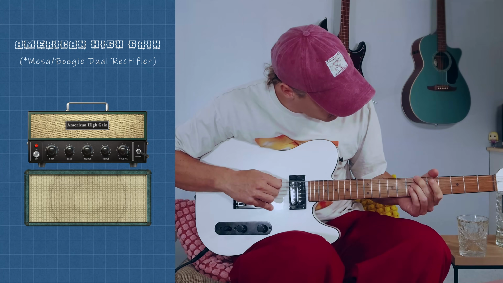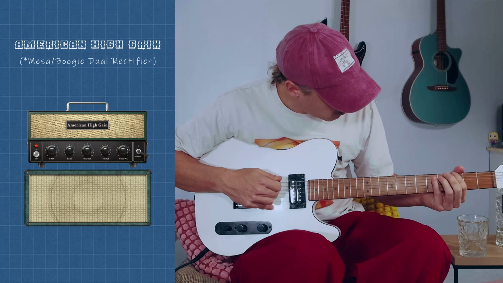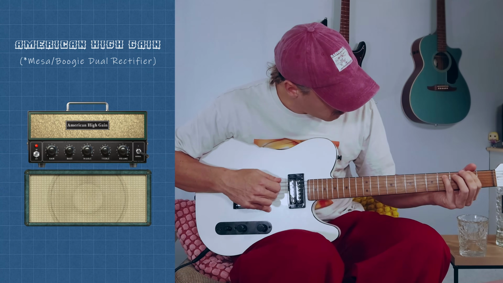The Rectifier is the sound of 90s and 2000s metal. It's huge, it's angry, and it defined a generation. But for more modern metalcore and beyond, you need the tight, aggressive punch of the 6508. It's less of a roar and more of a percussive sledgehammer.